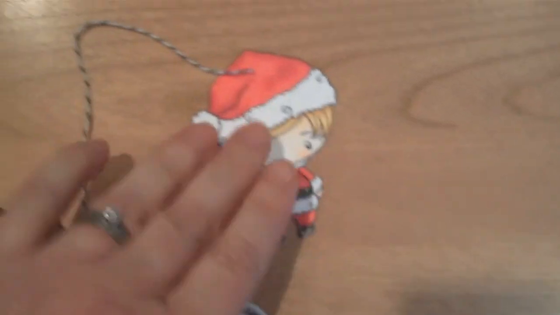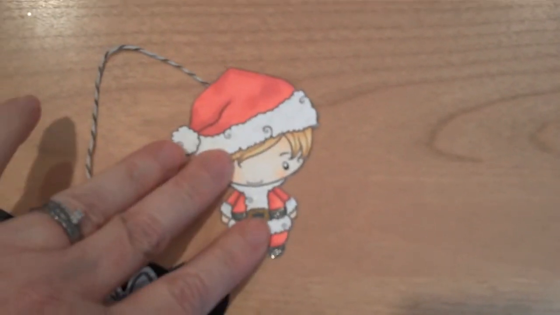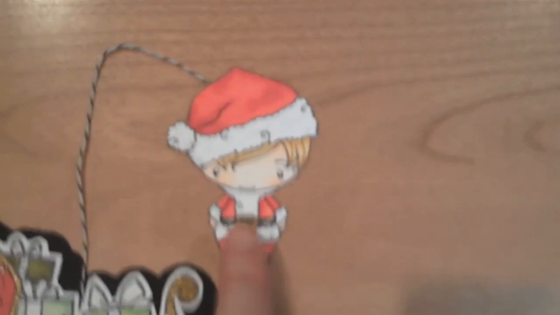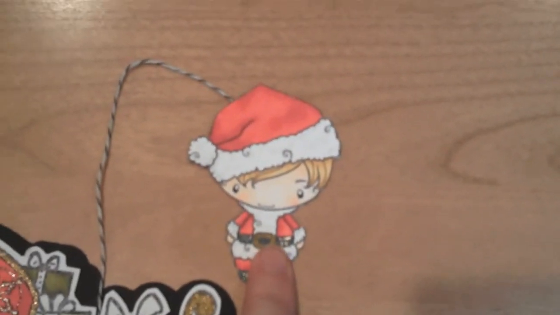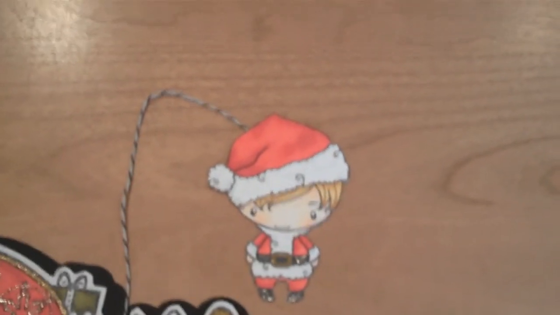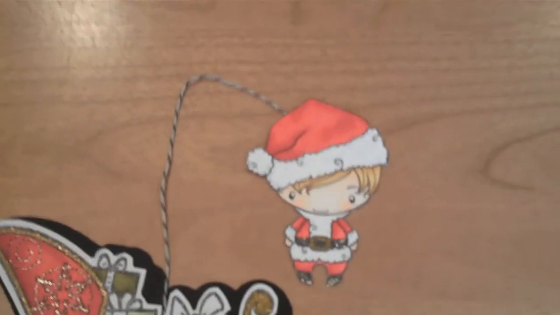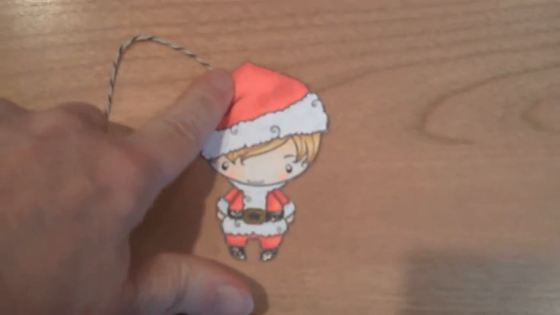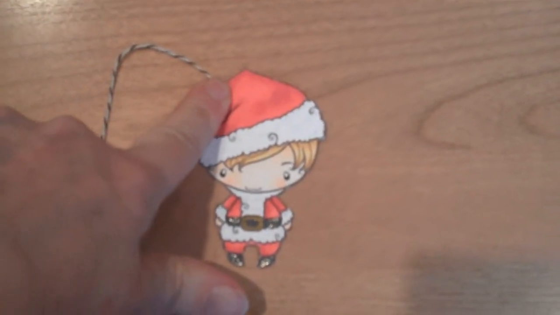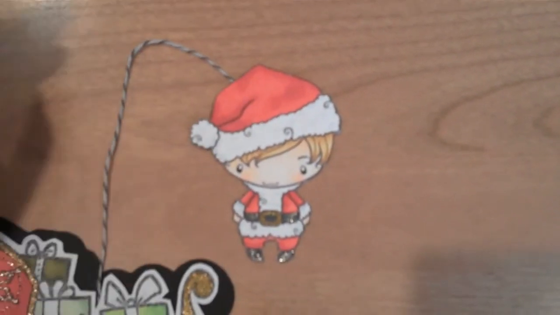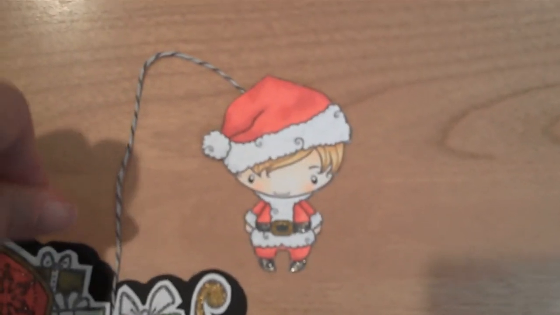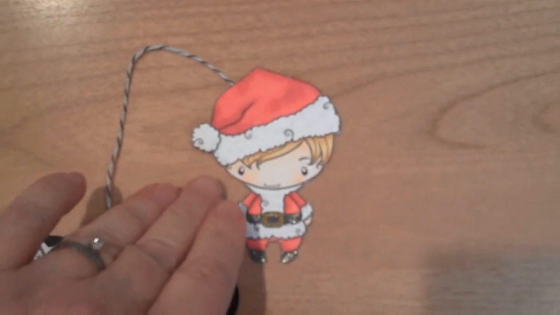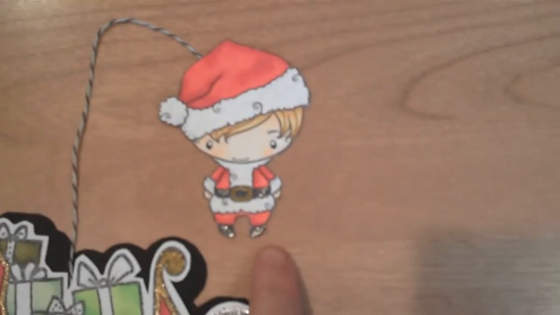Then I'm going to attach the end of the baker's twine to my digital image. This again is a stamped image that I turned into a scanned image, which makes it like a digital image. I'm going to place that on the back, but to make sure it stays adhered, I'm not going to stitch it down. I'm going to make sure it's taped down really well, and then I'm going to be putting a shadow back to this image.